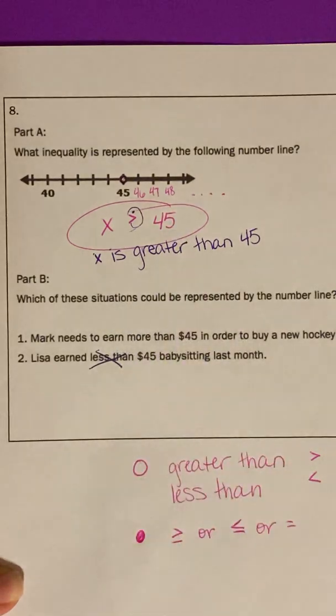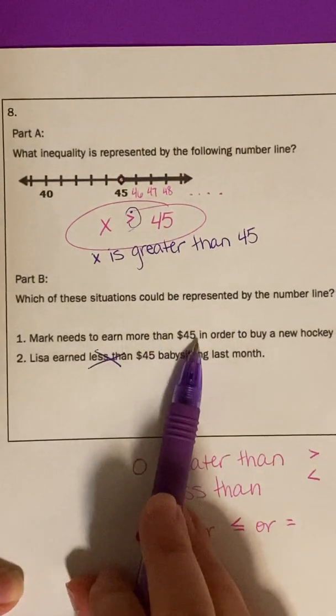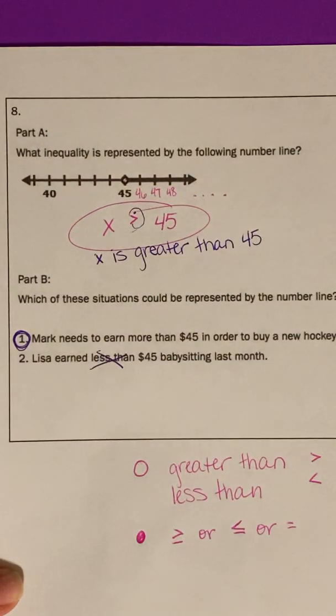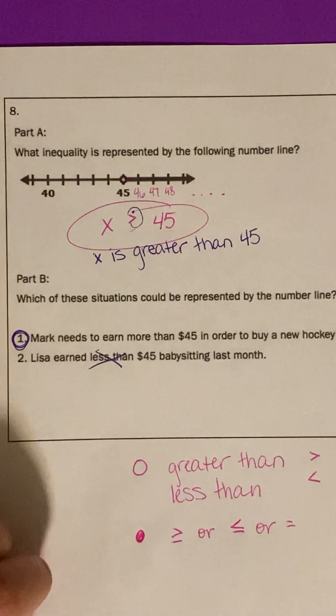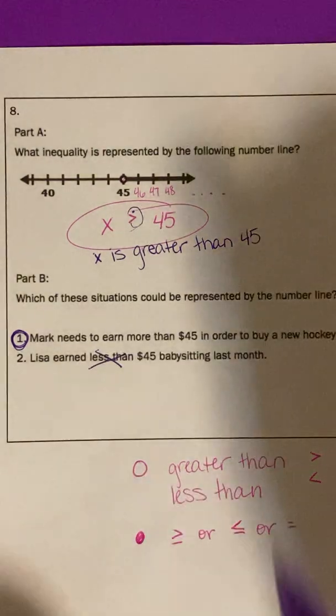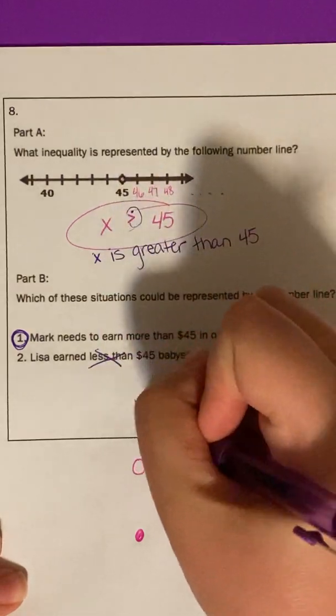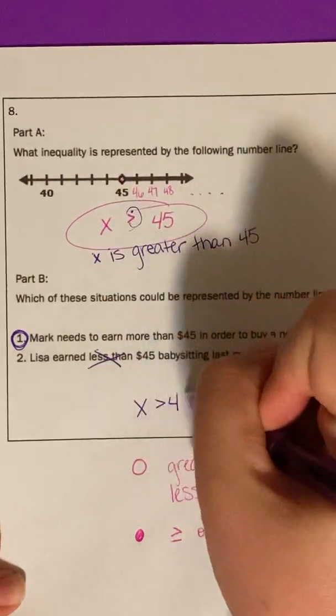More than means greater than. So Mark needs to earn more than $45? Yes. So it would be 1. How would you know? You can just describe this. You do not need to write this. All you would need to do is put in your Google form, x is greater than 45.